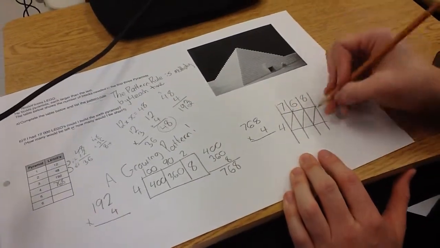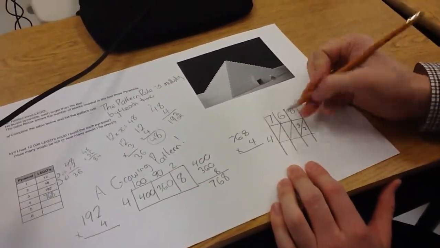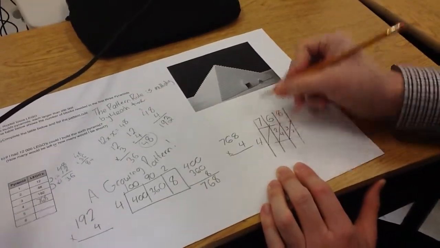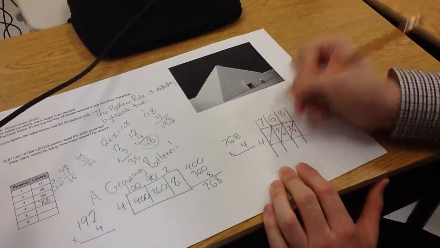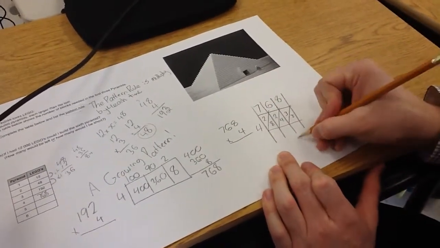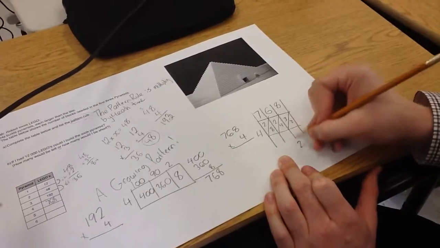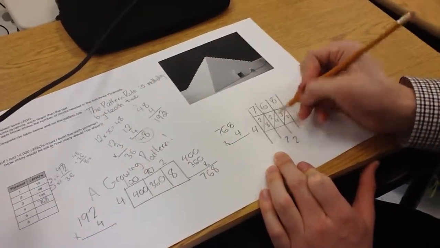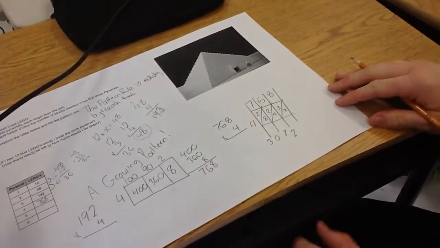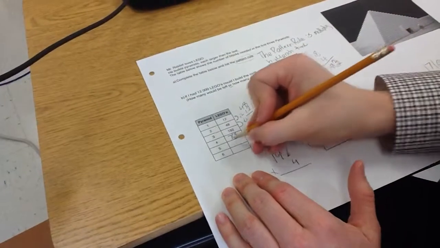Okay. 4 times 8 is 32. 4 times 6 is 24. And 4 times 7 is 28. So, first column, I have 2. Second column, 4 plus 3 is 7. Next column, 10. And last column, 3. So I have 3,072. I'm going to put that over here in my table.